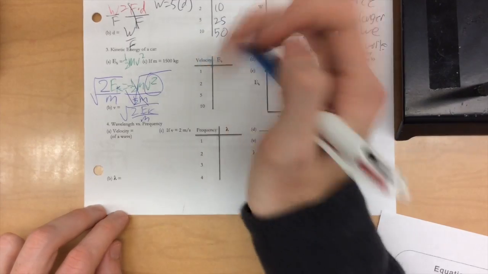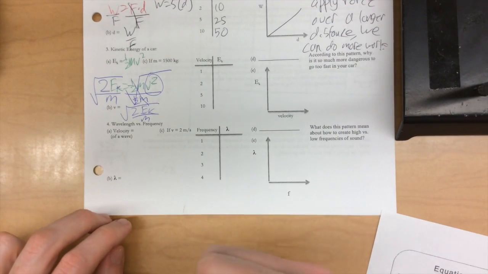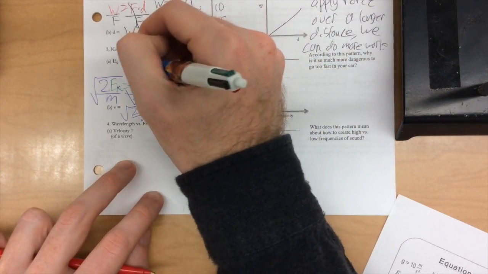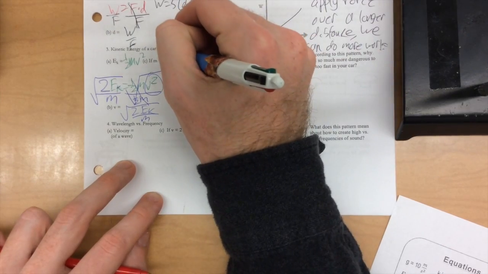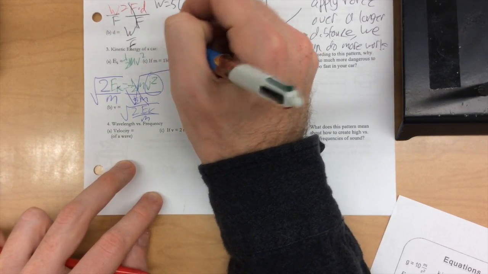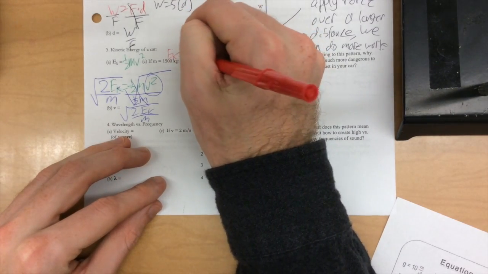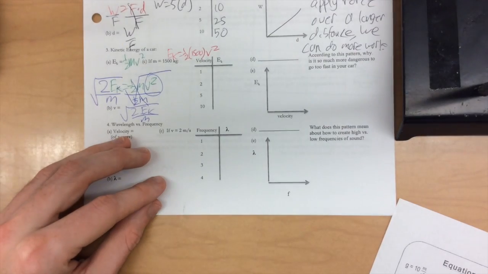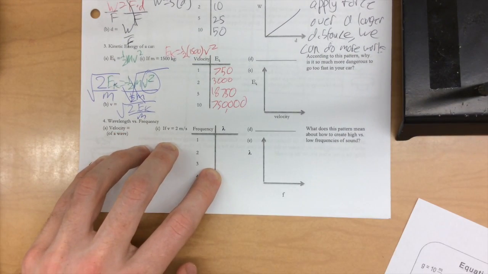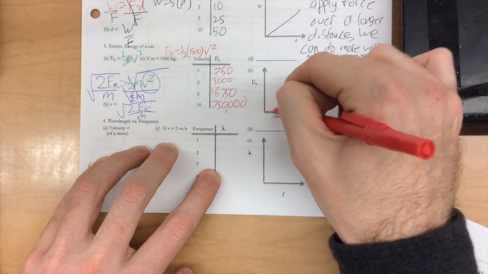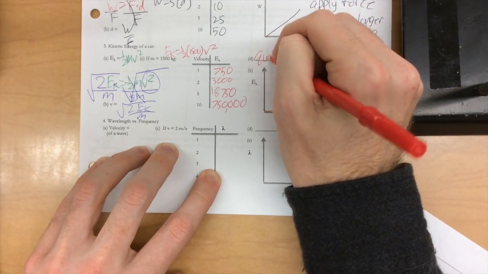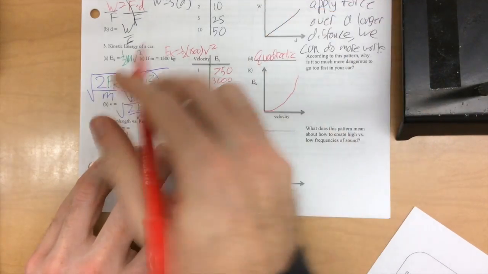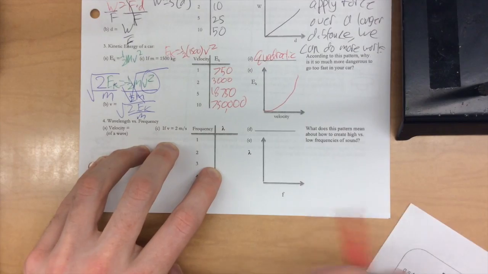Now, so if M equals 1,500 kilograms, well, then we're just going to use this equation to solve EK. EK equals 1/2 times 1,500 times V squared. And we get this extremely quadratic relationship. And we kind of know it's quadratic because the V was squared, right? That's going to make a quadratic relationship.